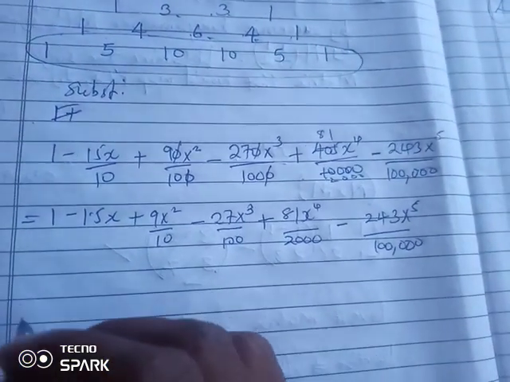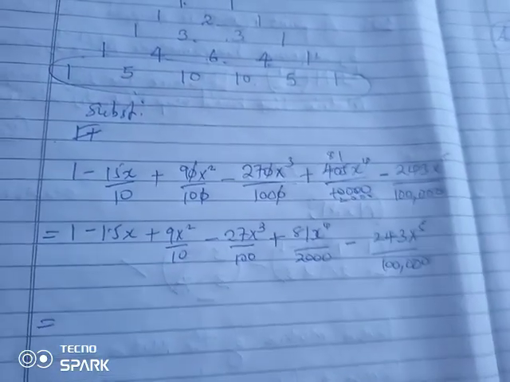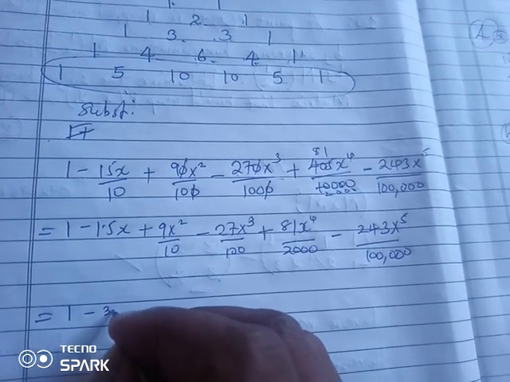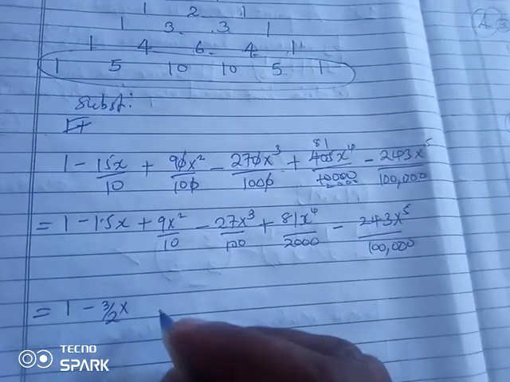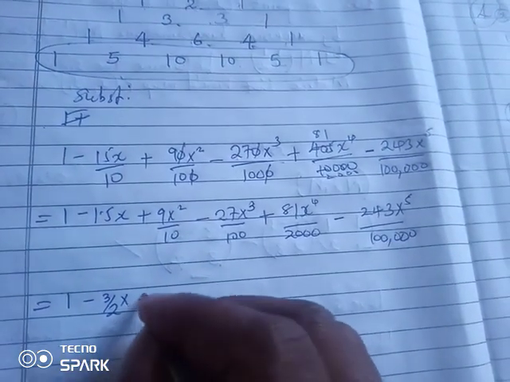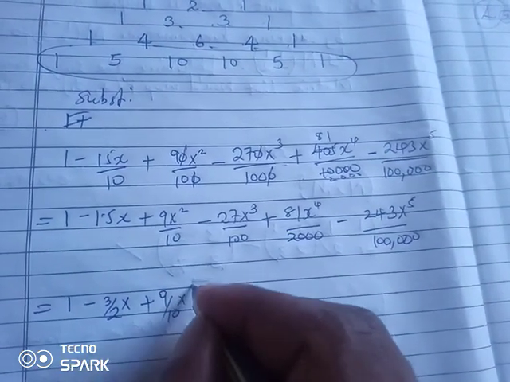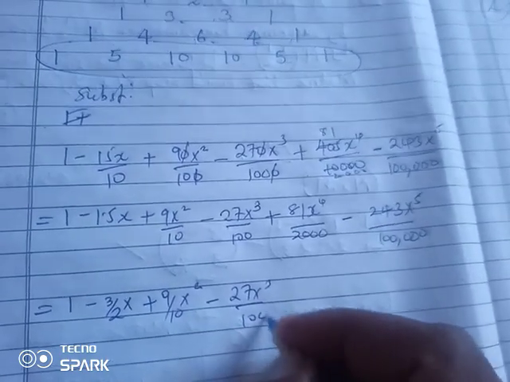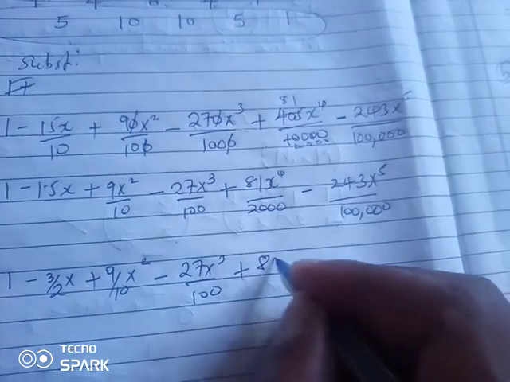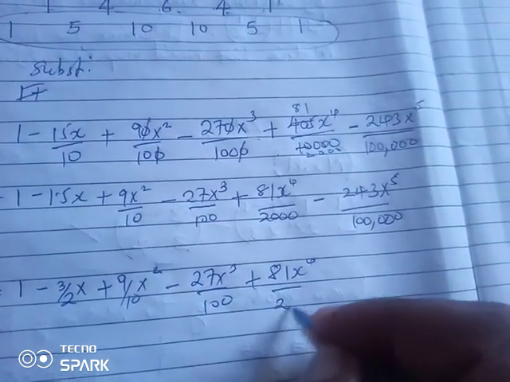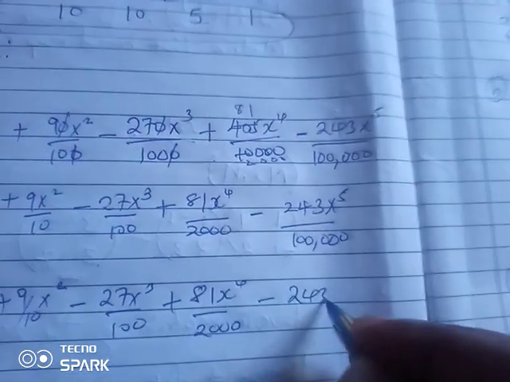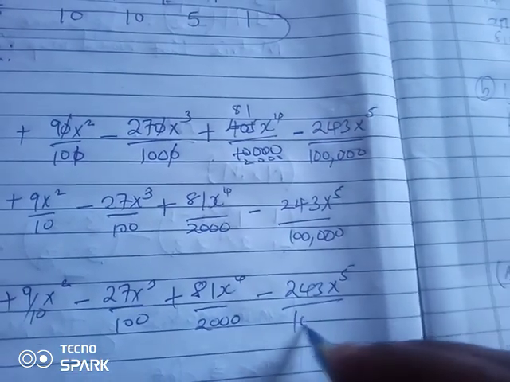So we were told to leave our answer in simple fractions, so we shall have 1 minus 3 over 2x, that is 1.5. Of course, these other ones, we just bring them down. Minus 27x cubed over 100. The rest shall remain the way they are because there's no other common factor in each case. So we shall be left with them like that.